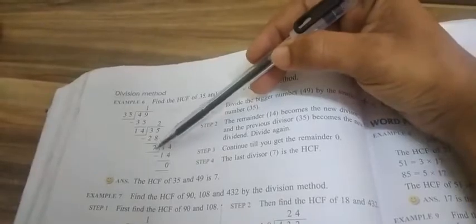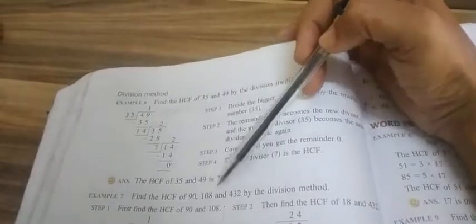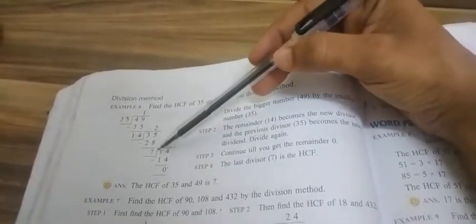Okay, the divisor will become the answer. For example, here the last divisor 7, that is the answer. This is how we find HCF. And then the same thing, this lesson is all about finding HCF using different methods.